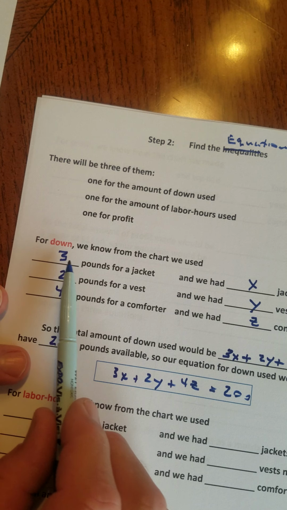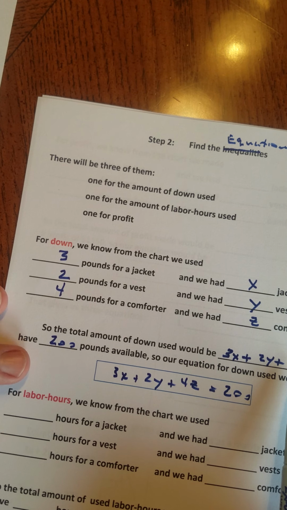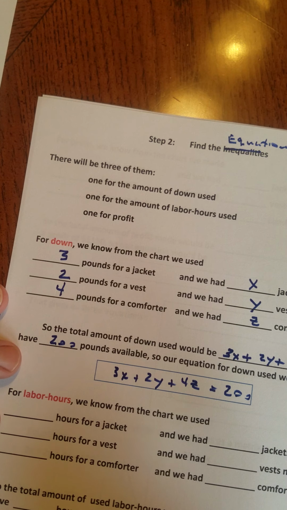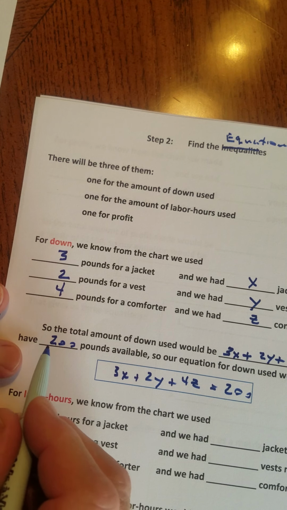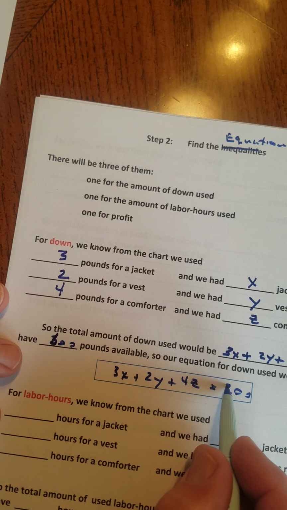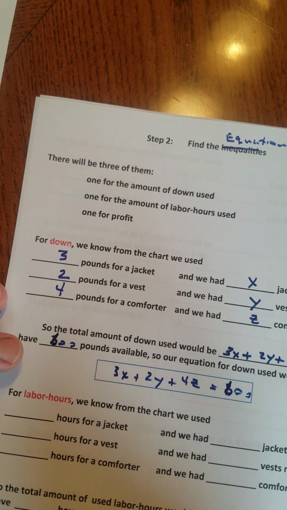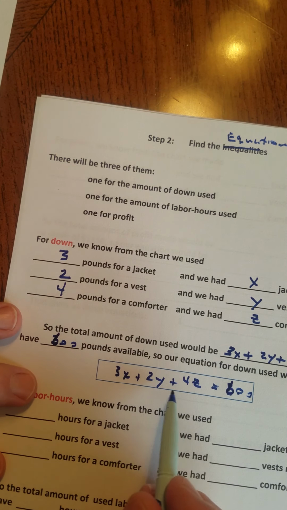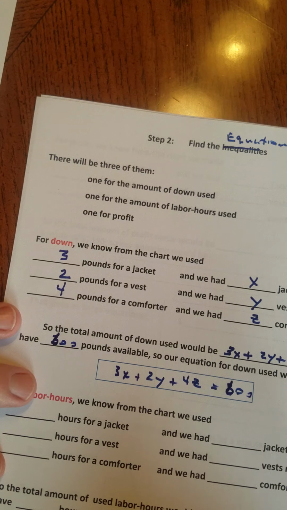To get the total, you're going to add those all up. I misread something, I'm sorry, the total is 600. So my first equation, 3x plus 2y plus 4z is equal to 600.